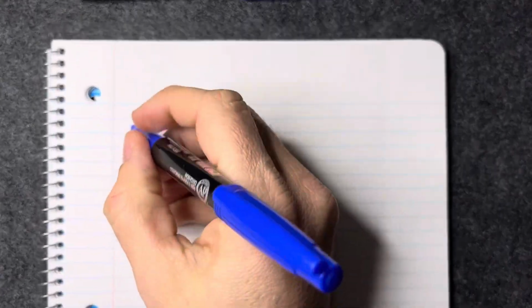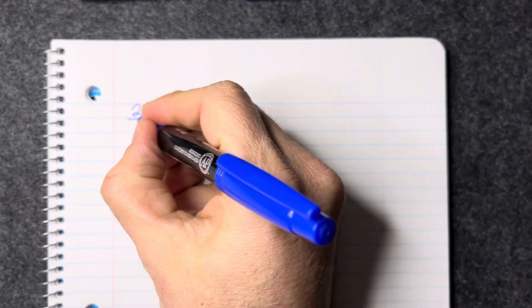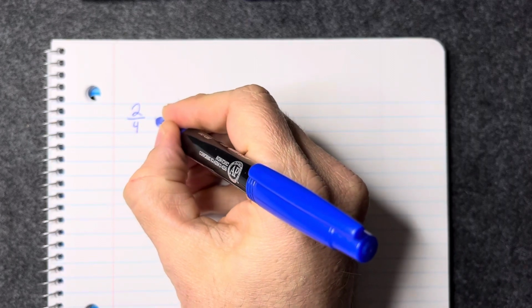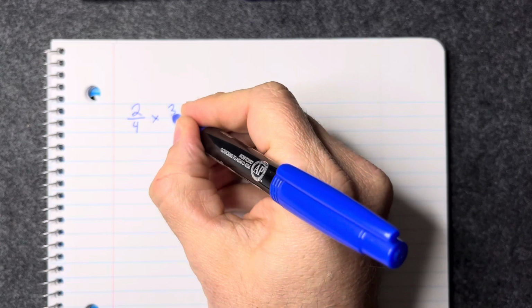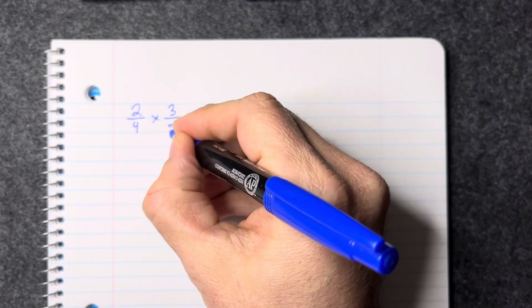Welcome back, class. Today I'm going to go over how to multiply fractions, including mixed fractions with whole numbers. So first we'll start off with just a couple fractions without whole numbers. So let's say we have 2/4 multiplied by 3/5.